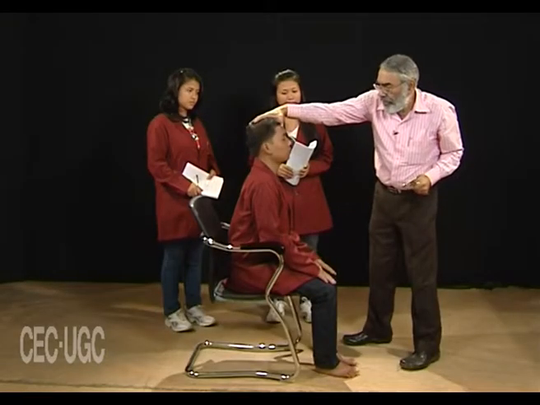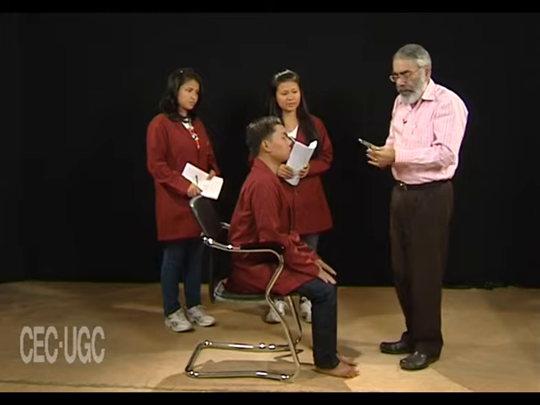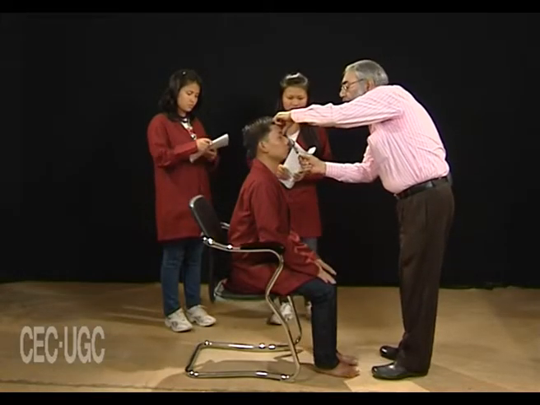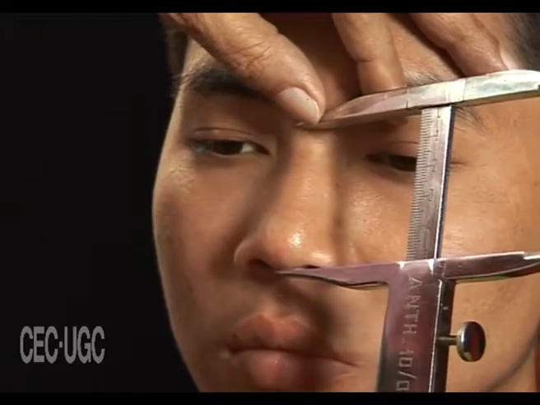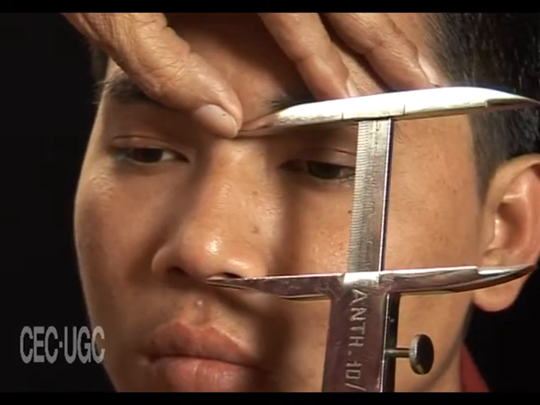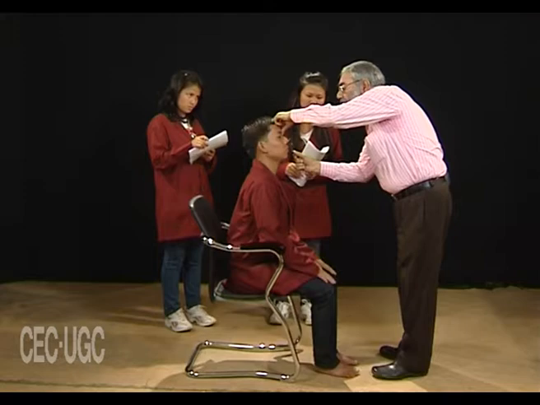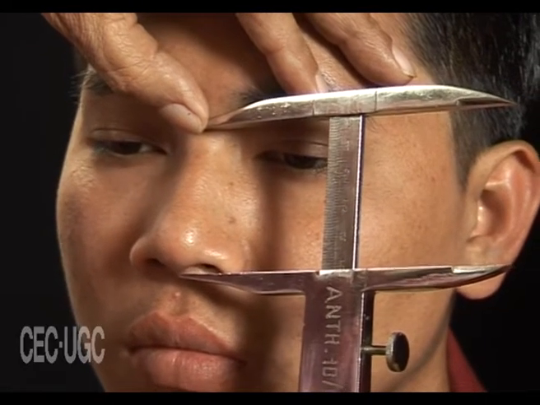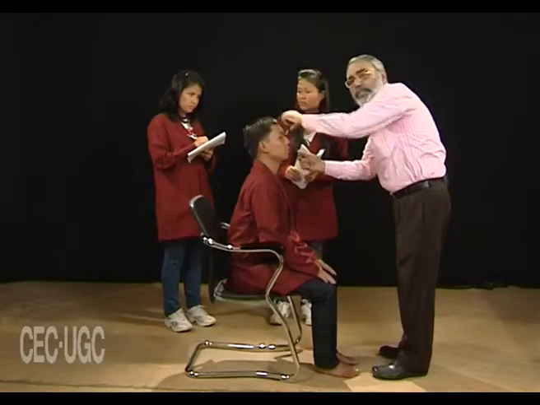Now this is to be taken in a manner that we place the fixed arm of the caliper at the Nasian point, and the movable arm is brought in contact with the subnasian, and the measurement is recorded. Now we place it here at the Nasian point, and then bring the other arm in contact with the subnasian point and record the distance. It works out to be 5.1 centimeters.